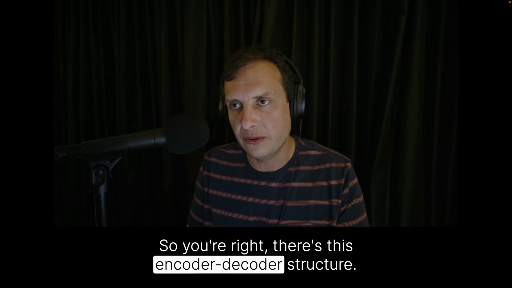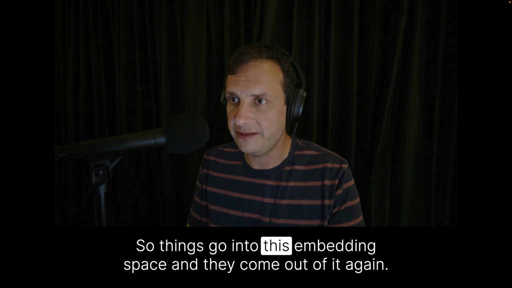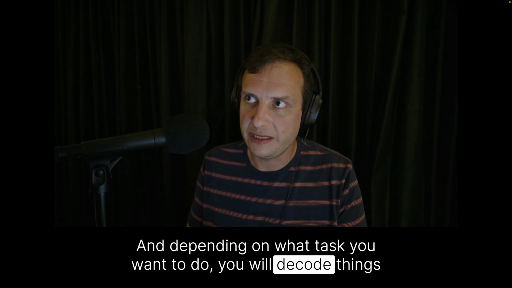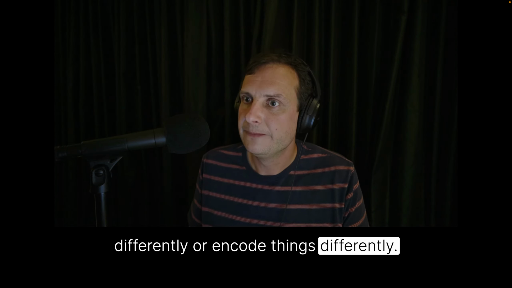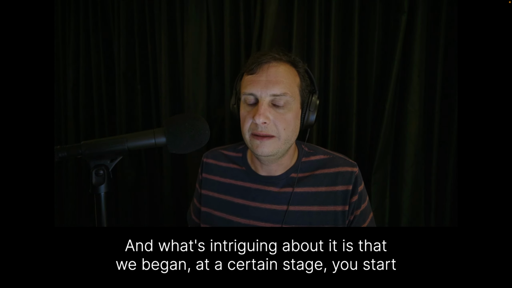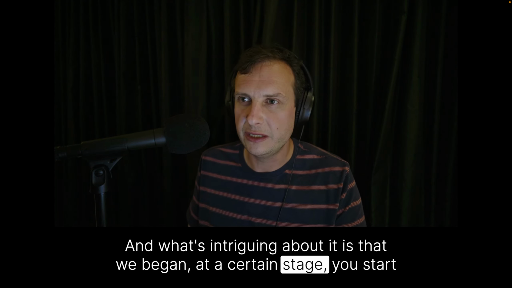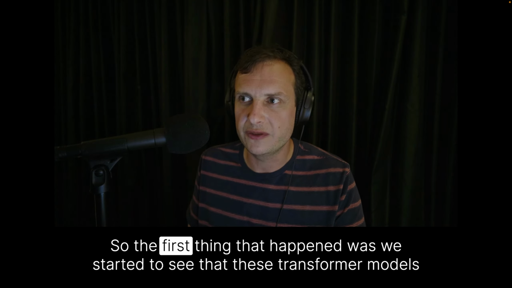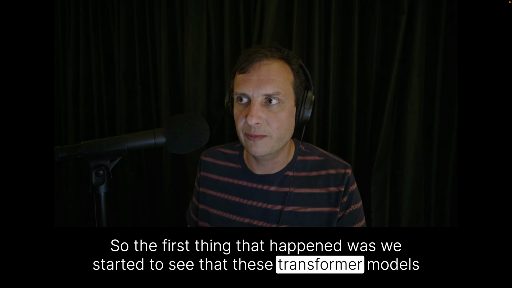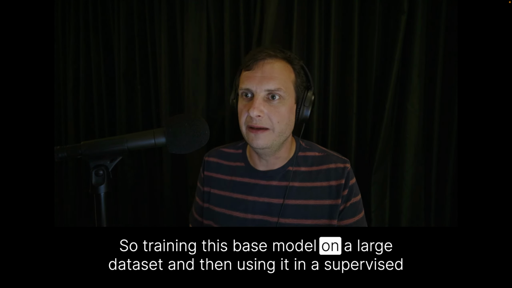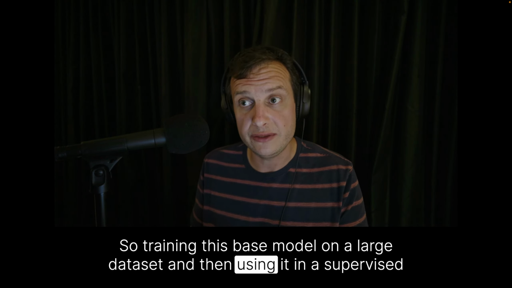So you're right. There's this encoder-decoder structure. That's the other thing. So things go into this embedding space and they come out of it again. And depending on what task you want to do, you will decode things differently or encode things differently. And what's intriguing about it is that we began at a certain stage. You start to see these emergent behaviors. So the first thing that happened was we started to see that these transformer models were robust to a wide variety of tasks. So training this base model on a large data set and then using it in a supervised way outperformed just training from scratch.